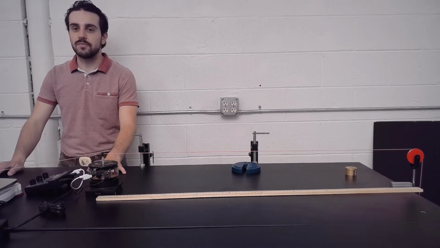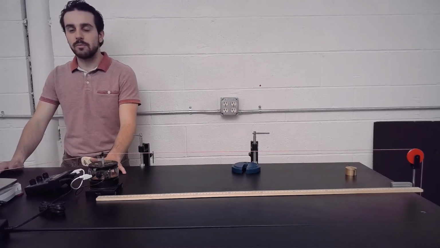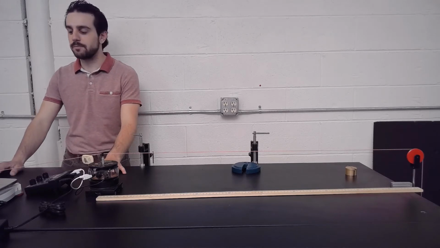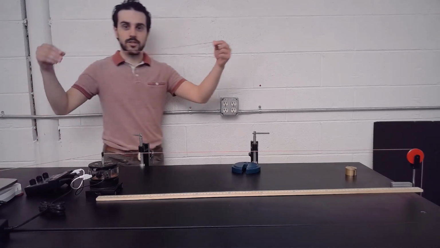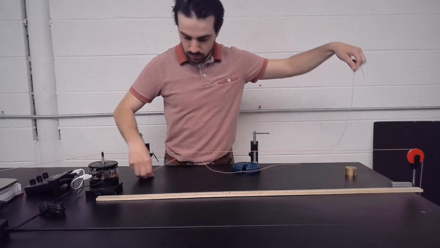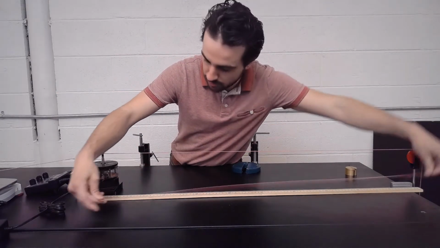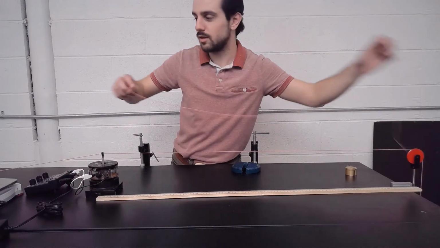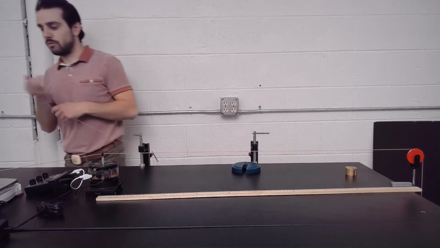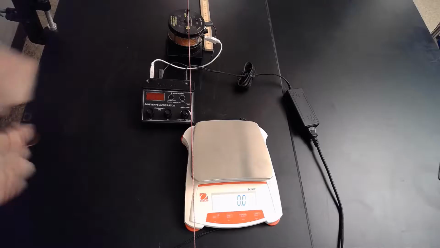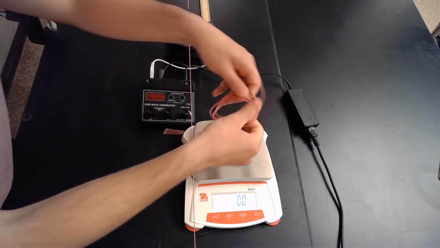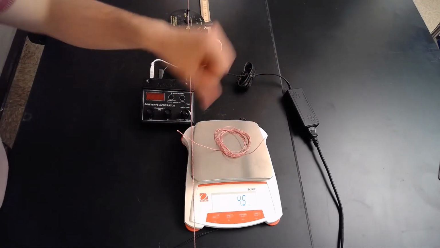For the first step, we'll be finding the linear mass density the traditional way. Take our piece of string, measure the length on a meter stick, and then we'll go over to our scale and get the mass.